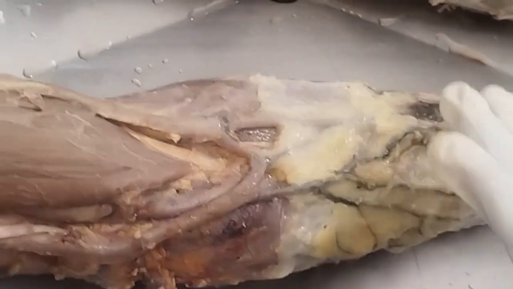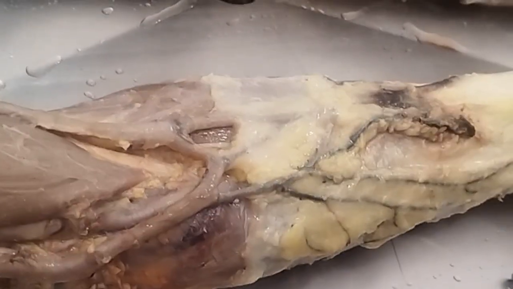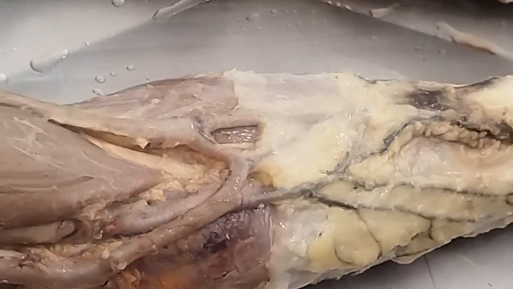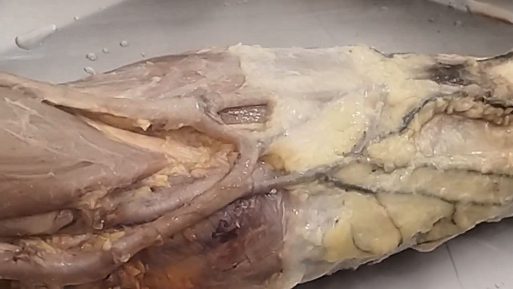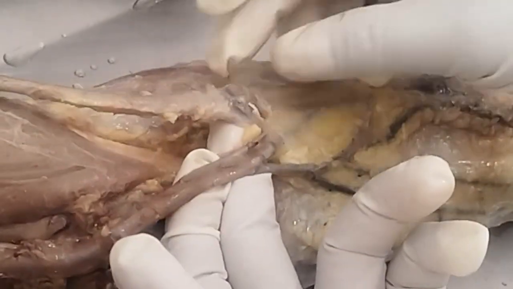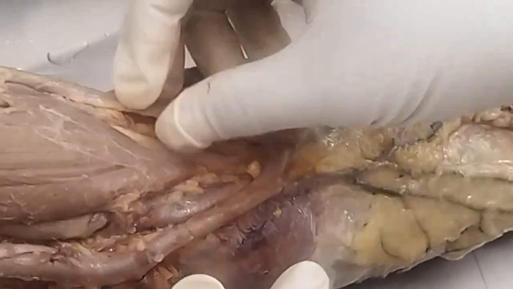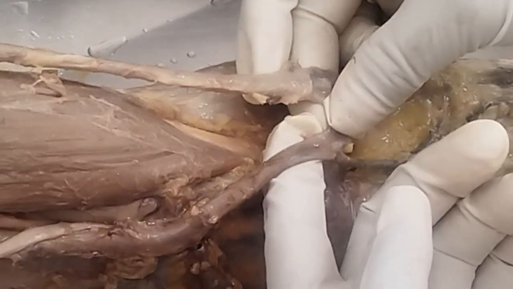Before reaching the cubital fossa, what structures form the roof? Skin is there. Below the skin, the superficial fascia. In that superficial fascia, see, here the cephalic vein, the basilic vein, and the median cubital vein are there.